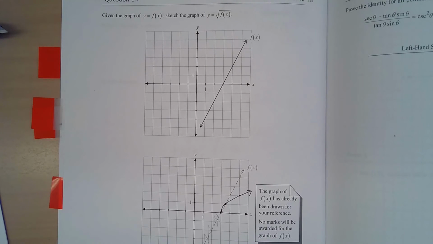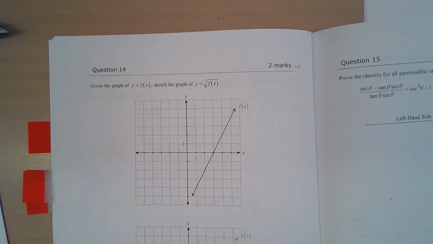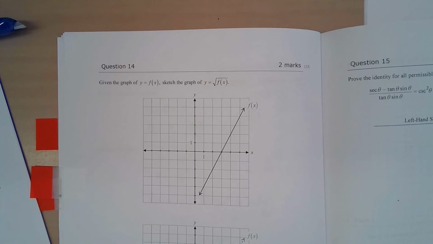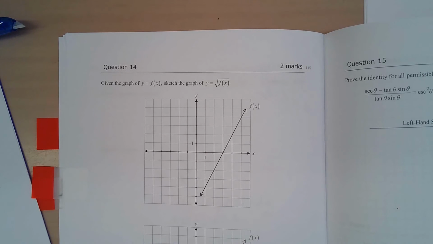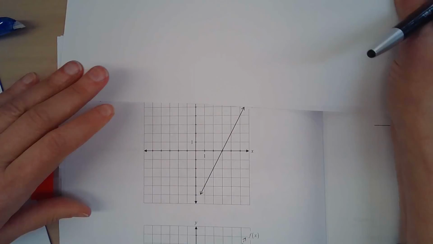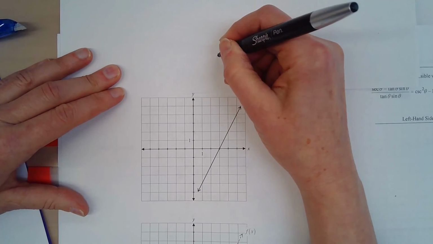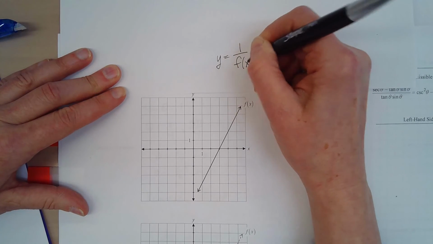What if they gave you, let's try this one. What if they gave you this picture, but then they asked you to do the, I'm just going to show you this one too. I'm going to cover this up. If they gave you f of x, okay, this is f of x, and they asked you to draw 1 over f of x.